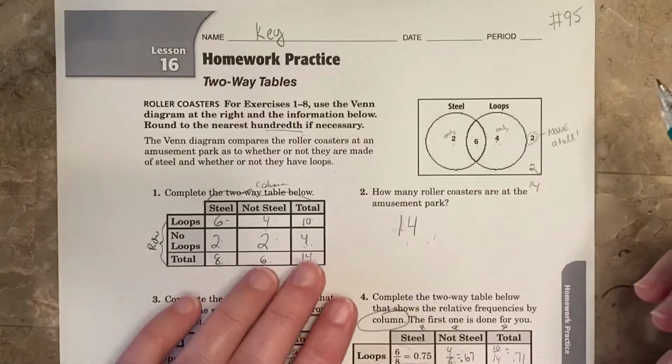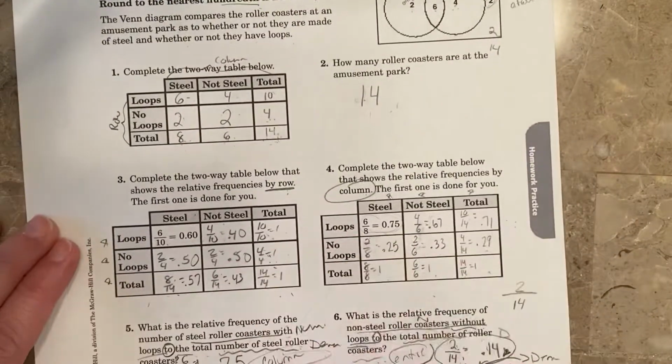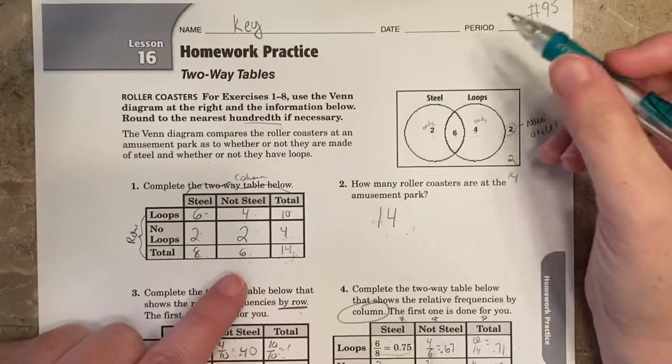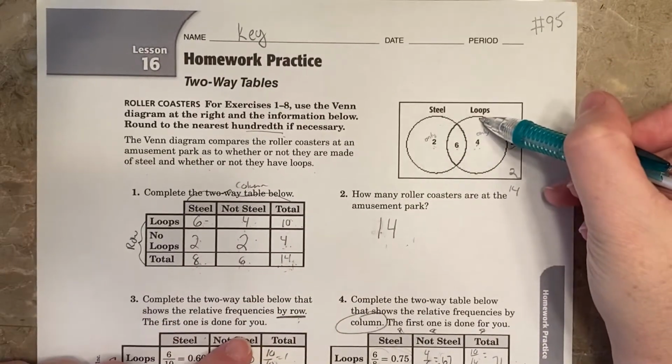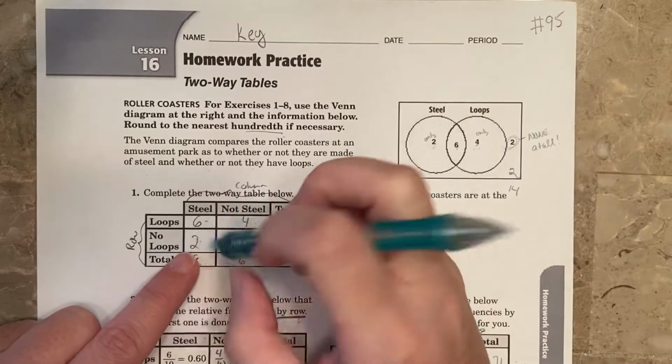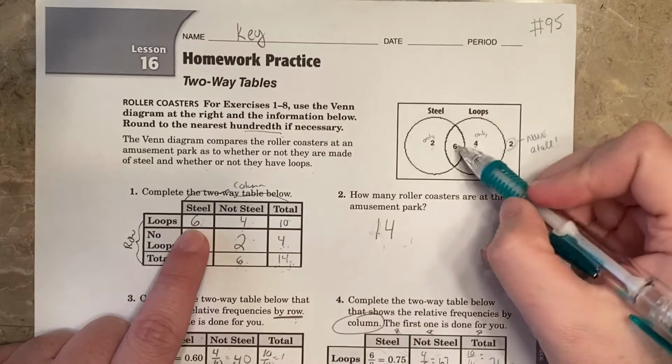All right, so the first thing you have to do is fill in this. And this is the most important thing because that's how you're going to get all your other answers. So start with what you know. Start with something easy. So 6 you see is inside the steel and the loops. So that's why 6 is going to go right here. It is not only loops, but it is steel. So that's where this 6 came from.